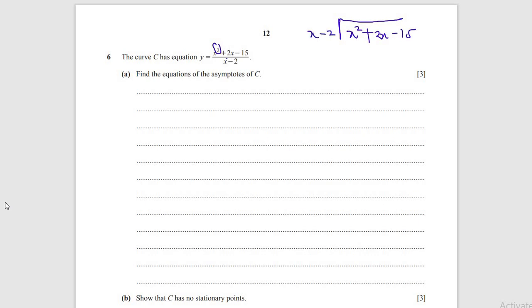X squared by x, we have x. x times x is x squared, x times minus 2 is minus 2x.